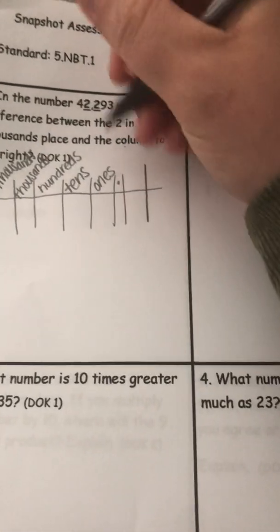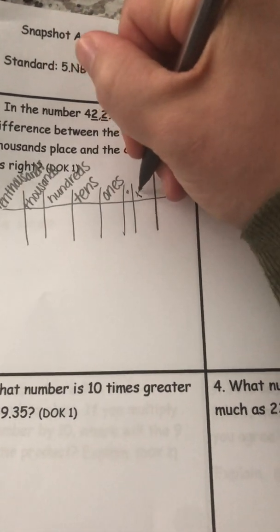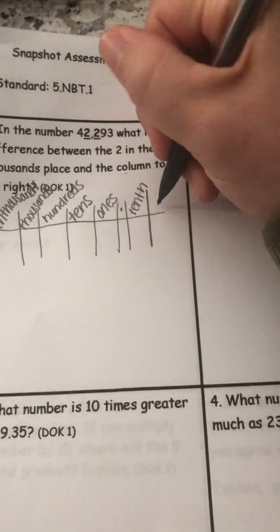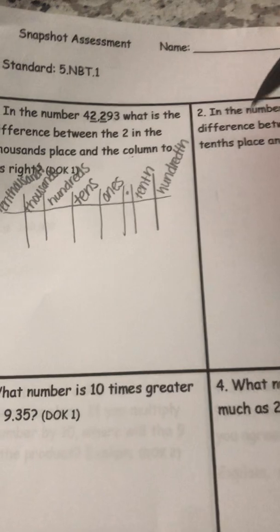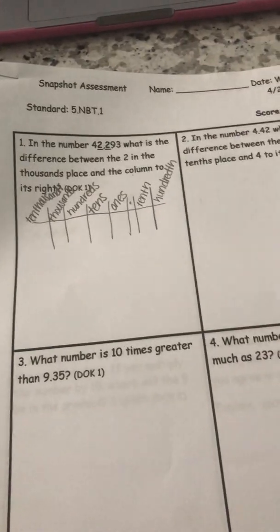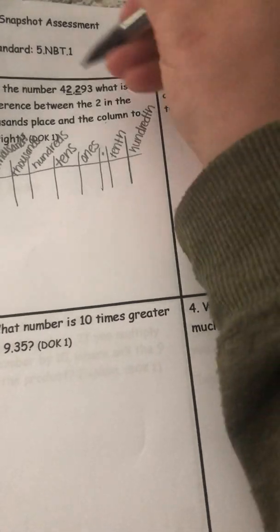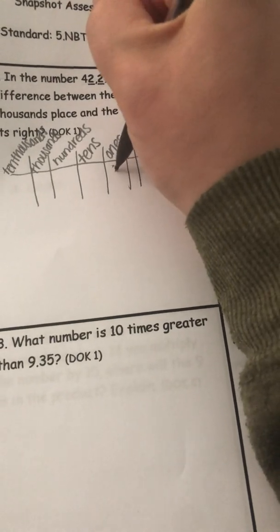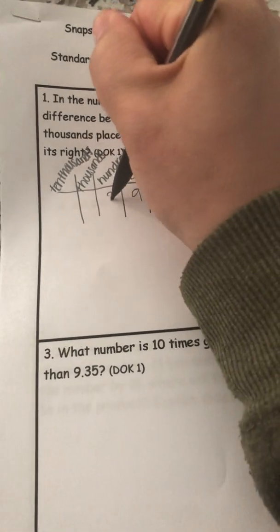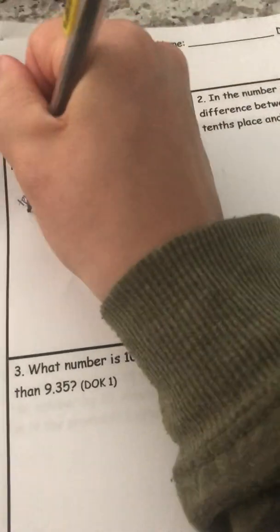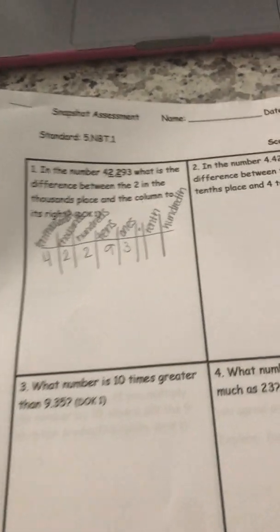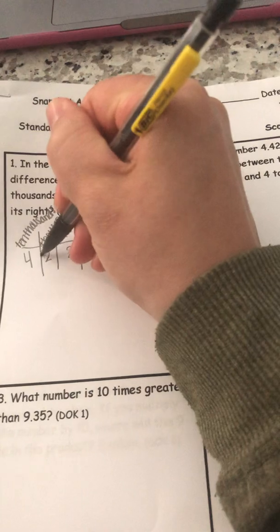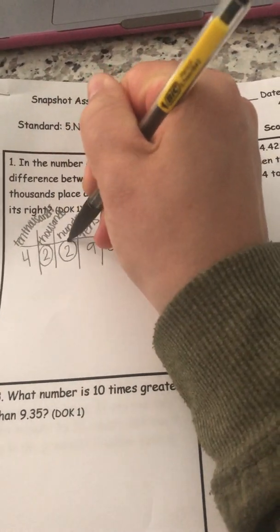And then after my decimal point, I have a tenth, a hundredth, and then I've gone on to my thousandths, but that's where I'm going to stop right now. So I'm going to go ahead and plug in 42,293. It does not have a decimal point, so I know automatically that it starts in my ones. So 3, 9, 2, 2, 4. Okay, so now I've placed it into my place value chart, which is going to help me determine the differences between this 2 in the thousands place and this 2 to its right.